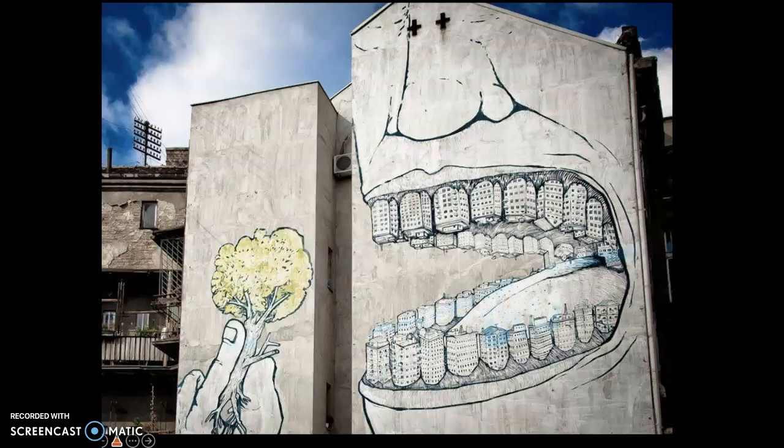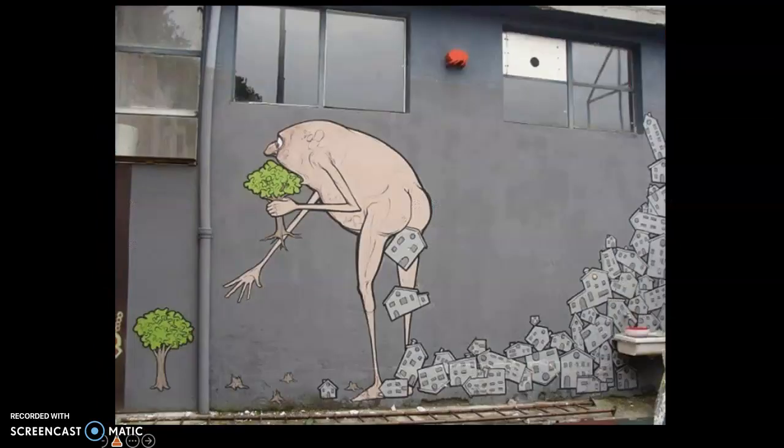Here's a fun giant mural that was put on a building. We see this huge guy with a huge mouth eating trees, and all his teeth are buildings. Okay, what do we think that's about? Overdevelopment, perhaps. Here's another one with the same idea. This one's kind of gross. So he's eating trees, and what's he pooping out? Houses, houses, houses, houses. So yeah, probably overdevelopment. Destruction of natural environments.